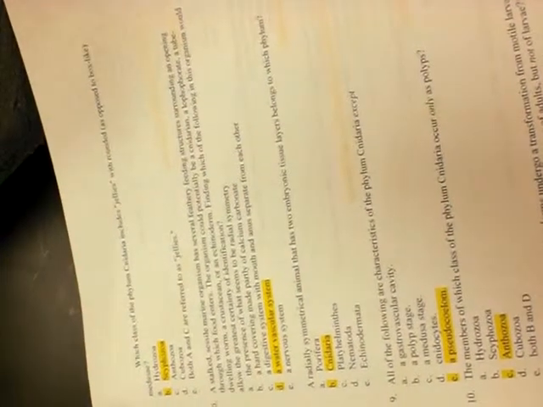Okay, and we have a protein called spongin, which is like the three-dimensional network where all these sponge cells are embedded in. Okay, all right. The next organism that we have is Hydra.